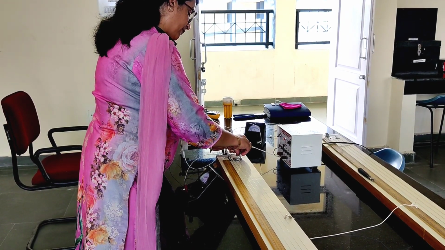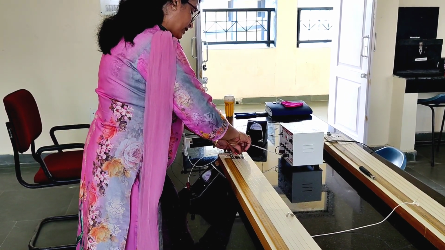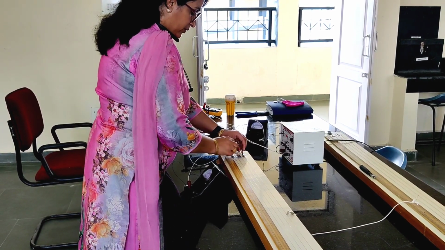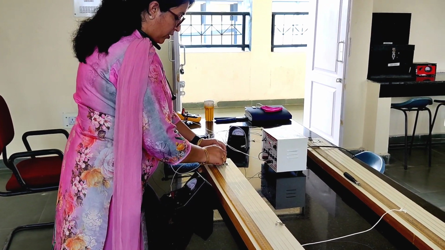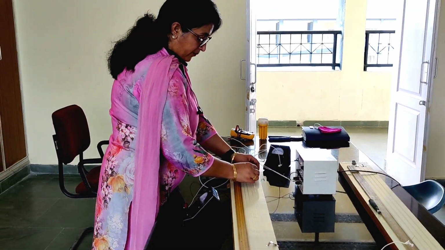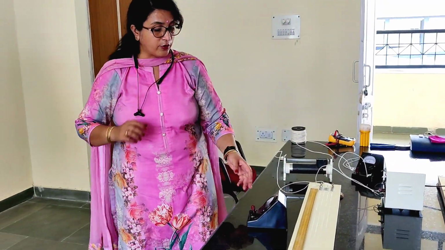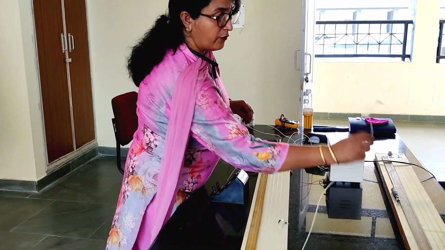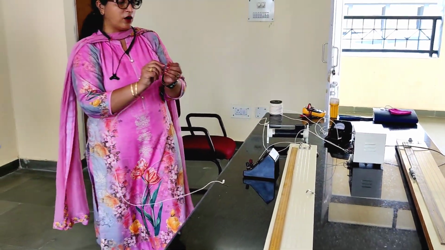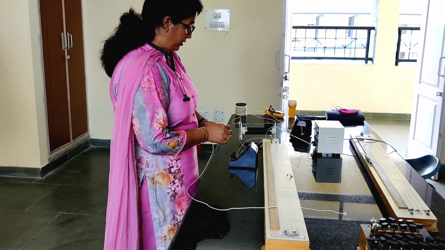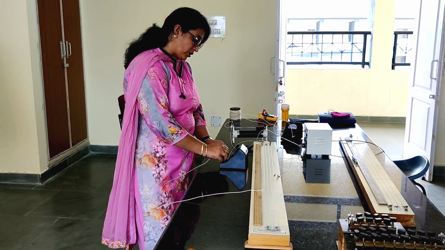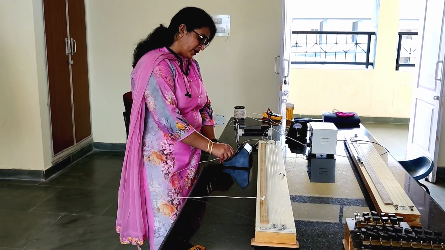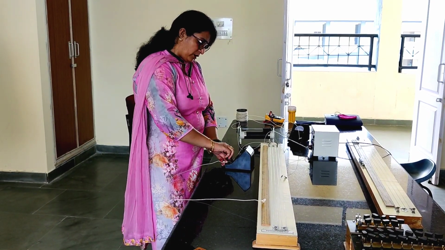These wires are already cleaned with sandpaper so that resistance is not included and we get an accurate reading. Now the longest wire I will use for making the connection with the jockey, because I have to move the jockey over the wire, so it must be long.